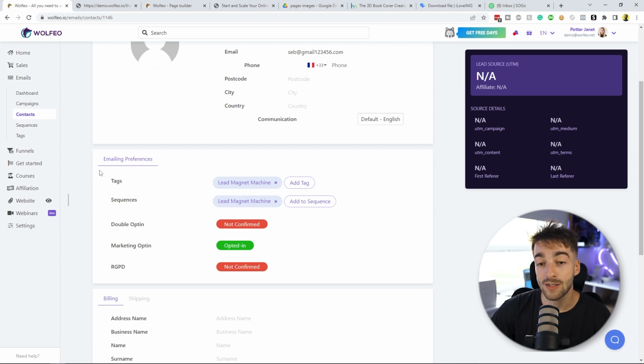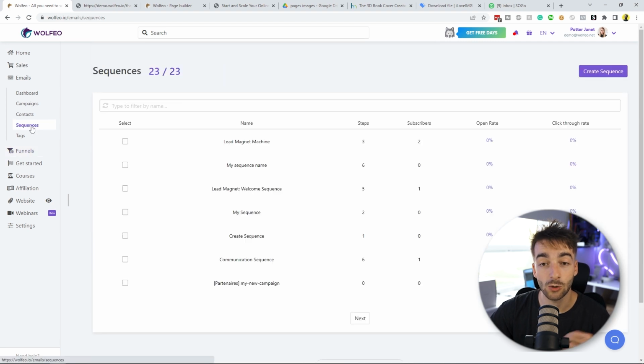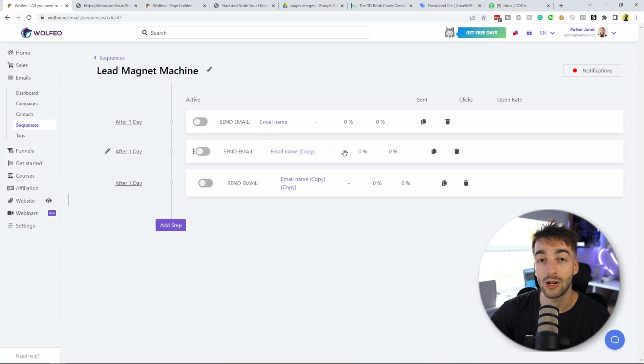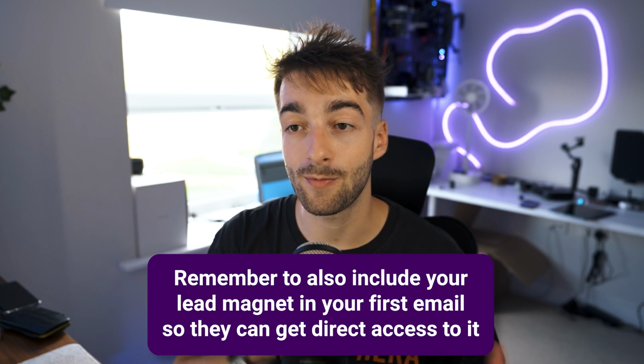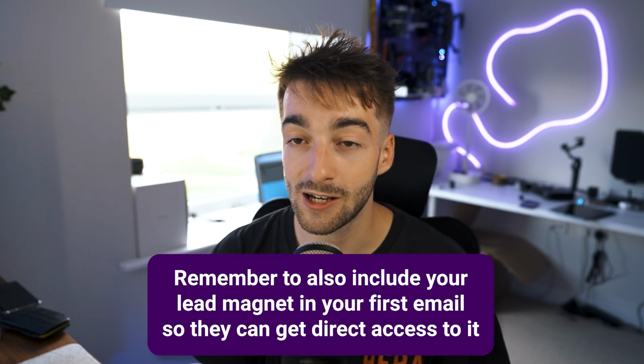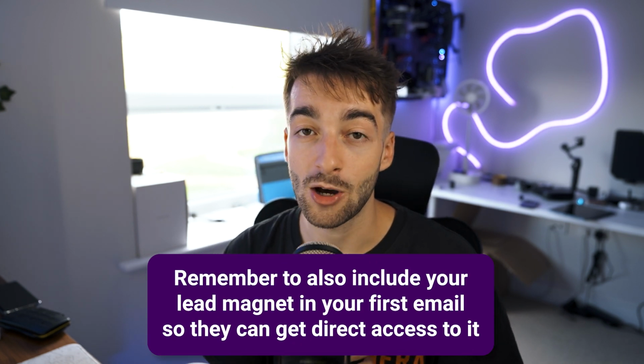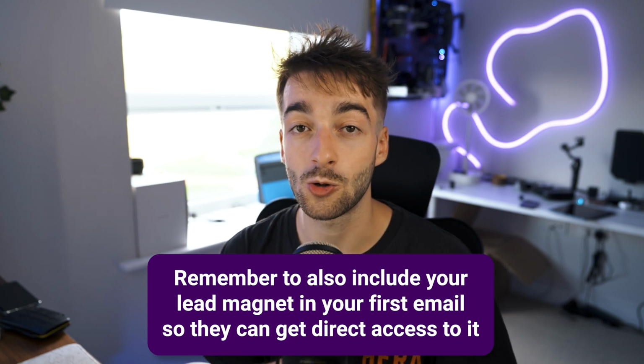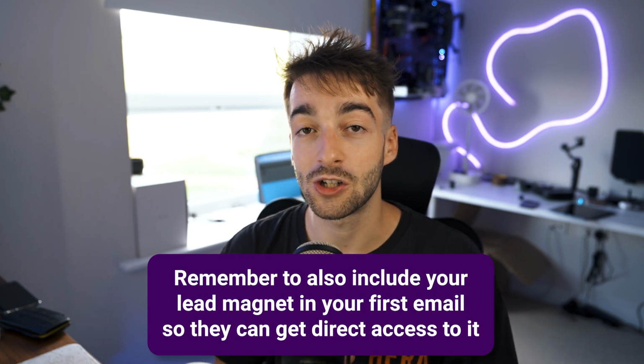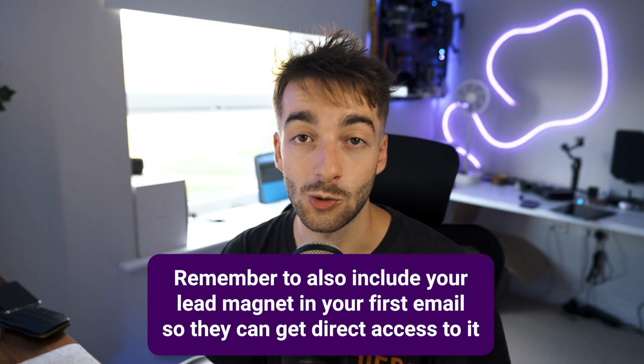So the further step you want to do from here is head over to your sequence, and you actually want to build up your lead magnet sequence. So what you want to do is in the first 1 to 2 emails is bring value to them. Again, because you're giving them value, you can ask them what they thought of your lead magnet. And then in the 3rd or 4th email, you can then kind of hint to an offer that you have, and then you can start selling your stuff to your leads.